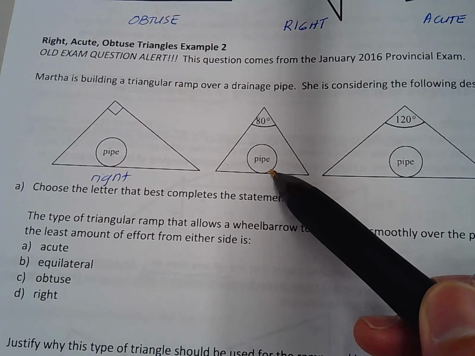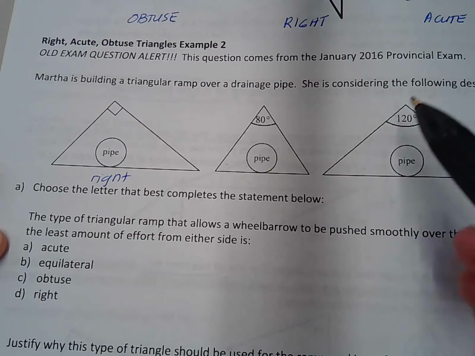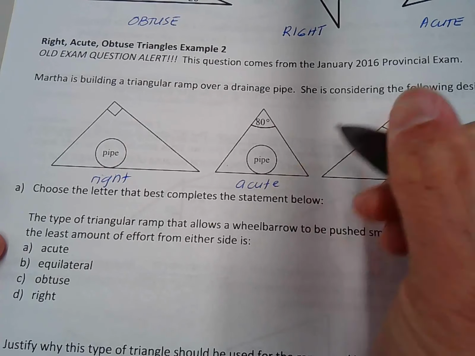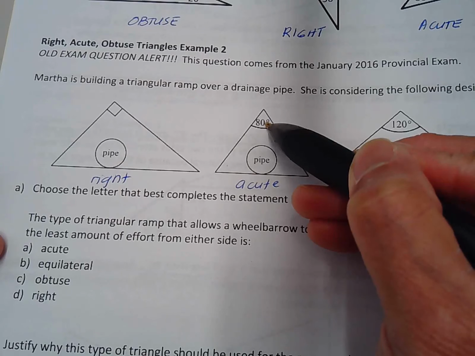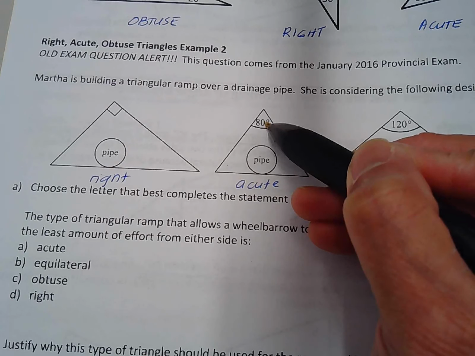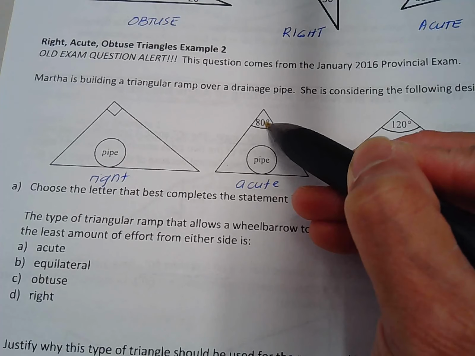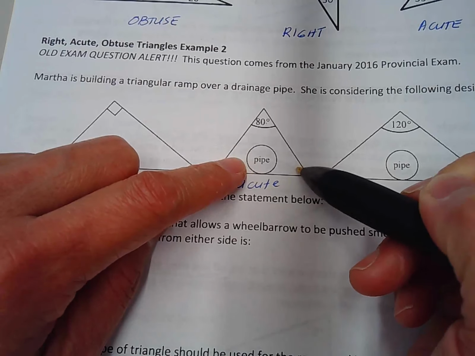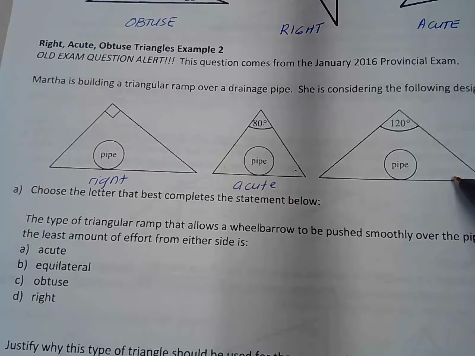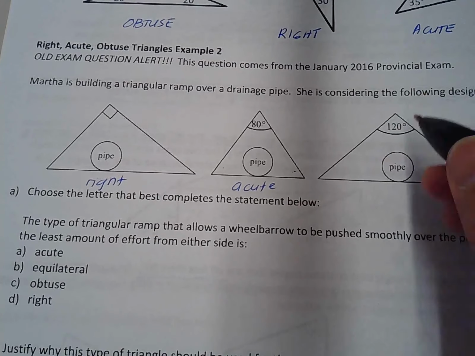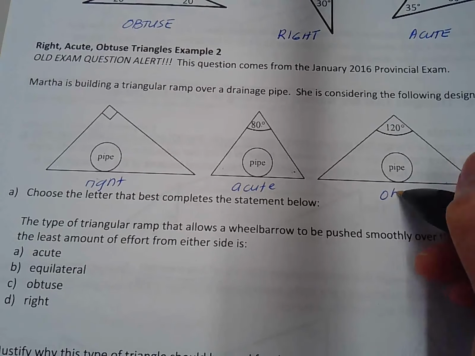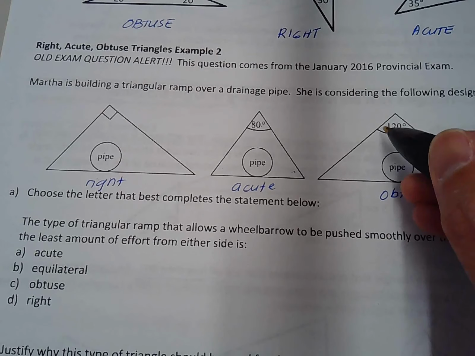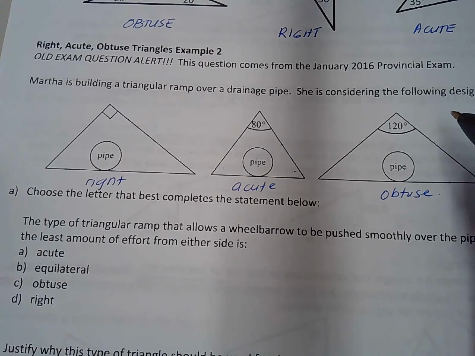It's going to be an acute isosceles, because this is going to be 80. 180 minus 80 is 100. And then that gives you 50 and 50 on each side. What about this one? This one is an obtuse triangle because you have a 120 degree angle.